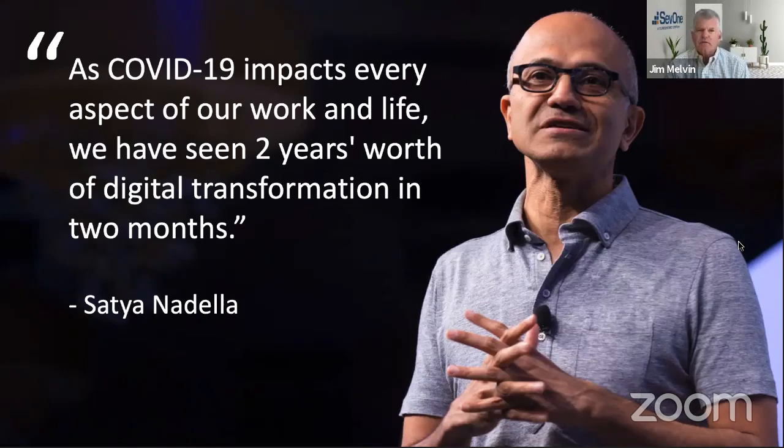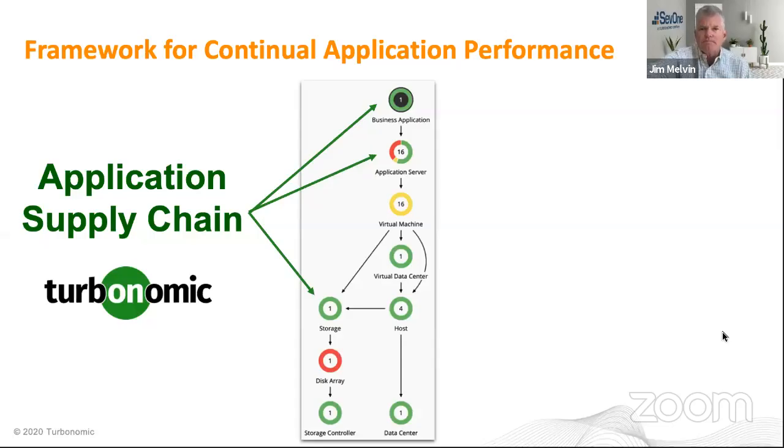And of course, when we get out of COVID and get back to the new normal, we're all going to be moved a little bit further forward in digital transformation. So we know that all starts at the application layer, and we know that Turbo provides this application supply chain.